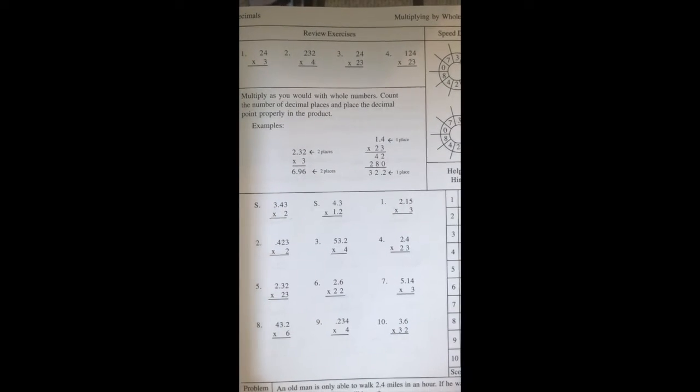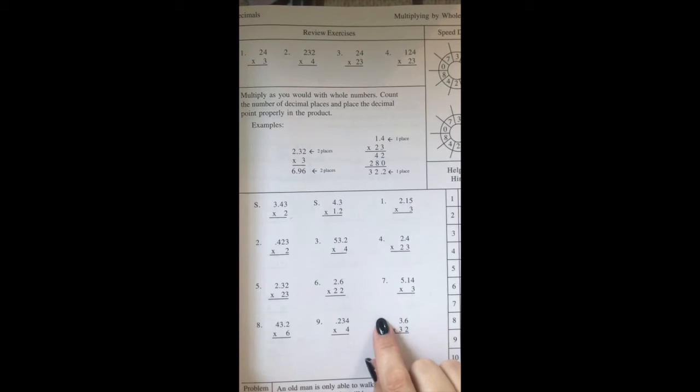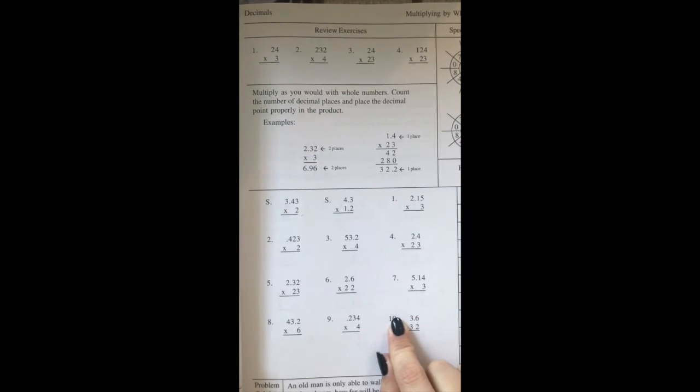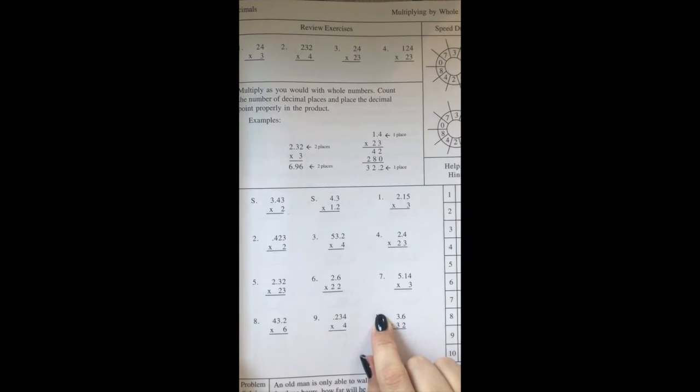So here we have our lesson plan, and for Monday you have a designated worksheet for math. Although you won't be working from your book, you will still be practicing your multiplication in decimals. This is page 51, which is the last page that you completed last week. You can refer to last week's video to help complete today's assignment if you still have a little bit of trouble multiplying in decimals.